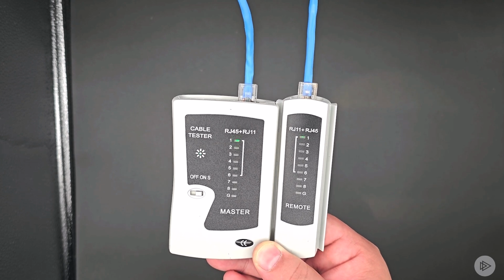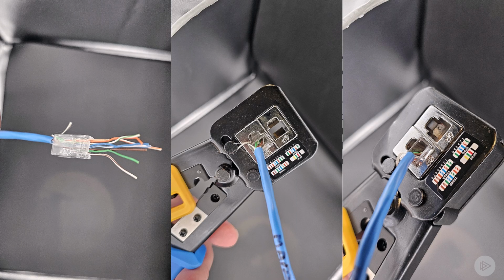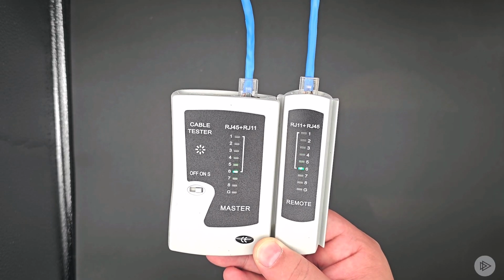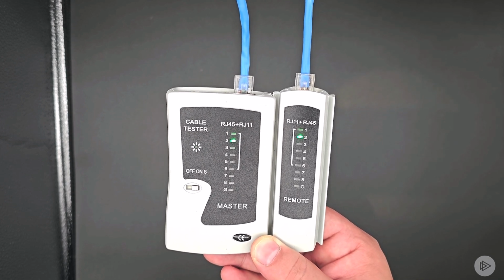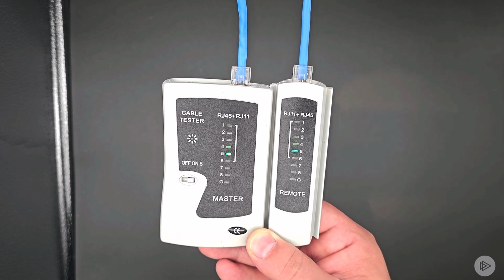Or if the cable was not connected right, like say when you crimped it, you didn't put the wires in the right order, you would see, say, number 5 light up on the left, while number 1 lights up on the right. So you really need to make sure that the numbers on the left and right light up at the same time, so you know all the pins are well connected and in the right order.